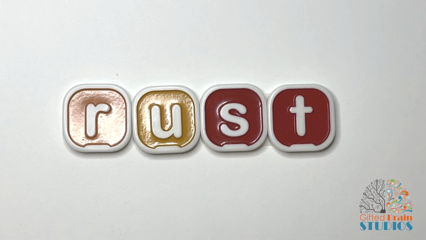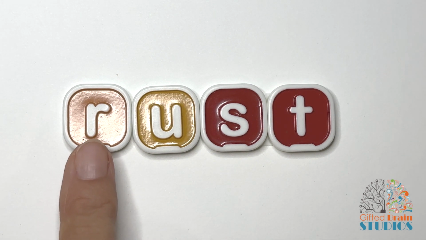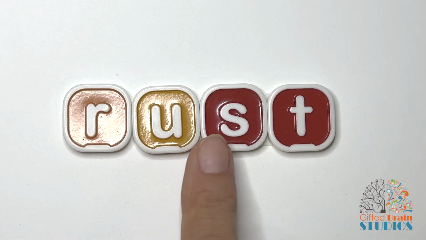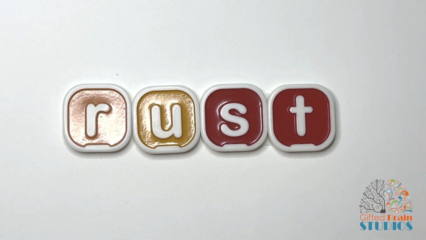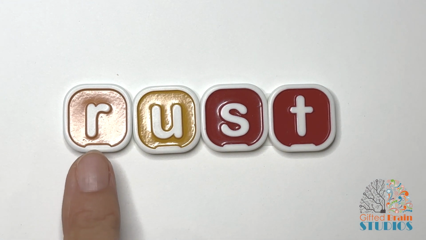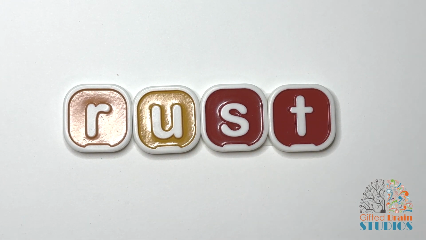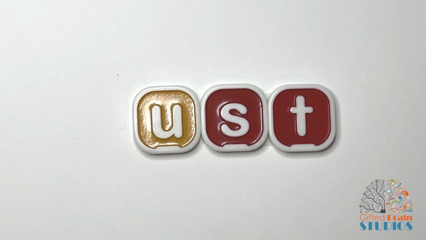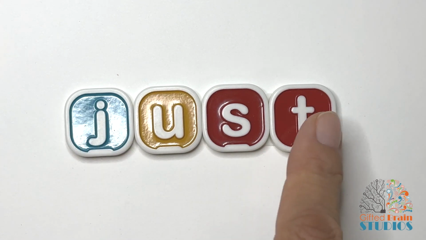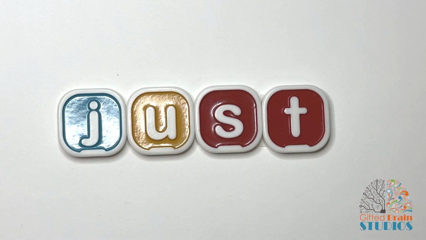Right, let's tap and stretch our new word. Rust. Tap and stretch. Rust. Say it fast. Rust. If you leave some metals outside to get wet in the mist, they will get rust on them. We call that getting rusty.